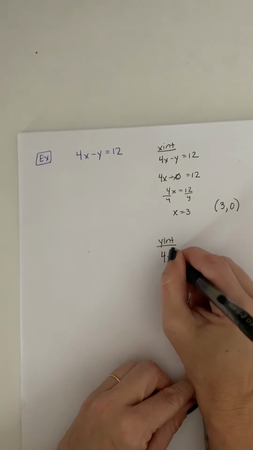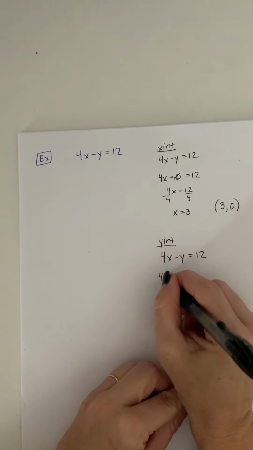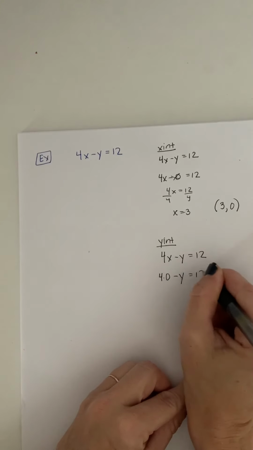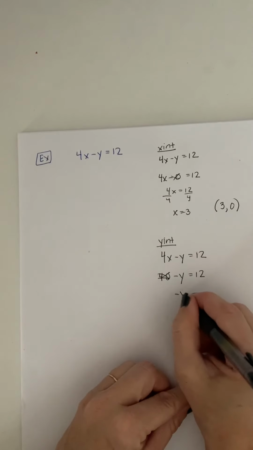Y-intercept, opposite way. Now we're going to plug in 0 for x. So 4 times 0 minus y equals 12. 4 times 0 is 0, so that cancels. So I have negative y equals 12.